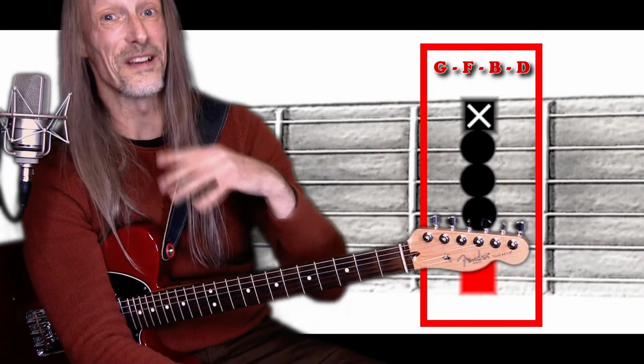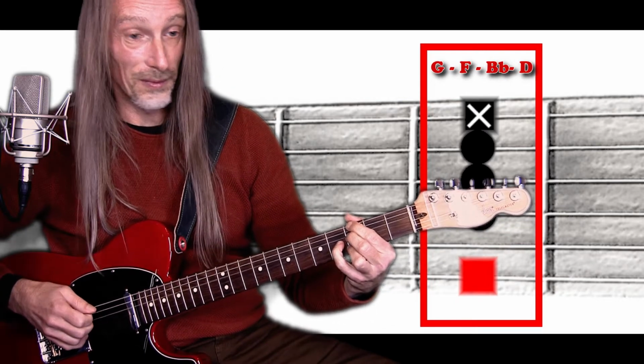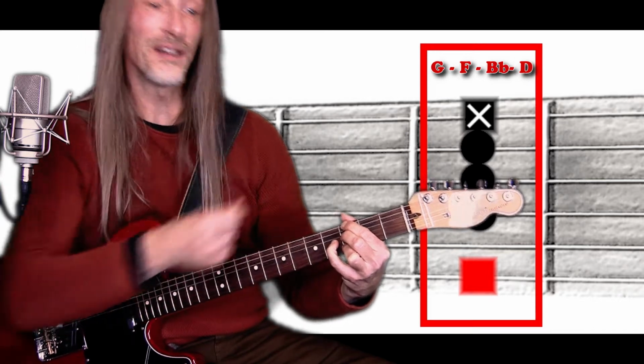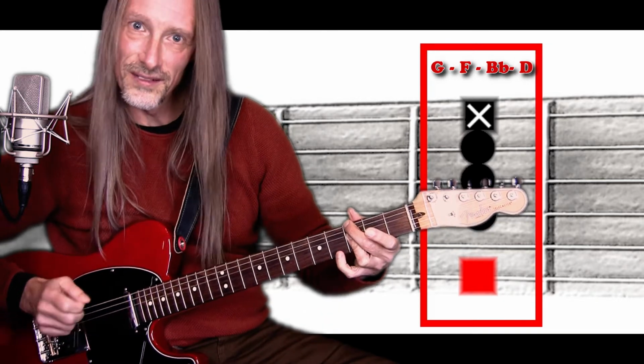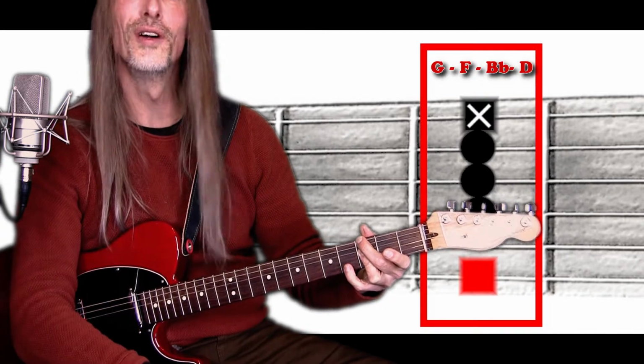The next chord is a minor 7th chord. Therefore we have to lower the major 3rd here to the minor 3rd. And we have a G minor 7th. This is our new root voicing.